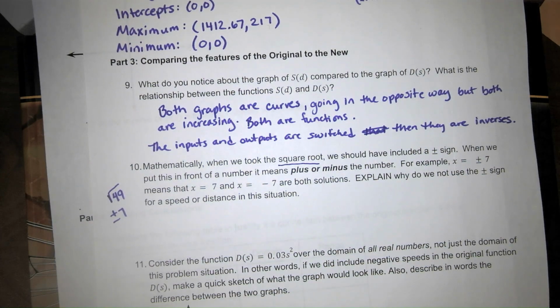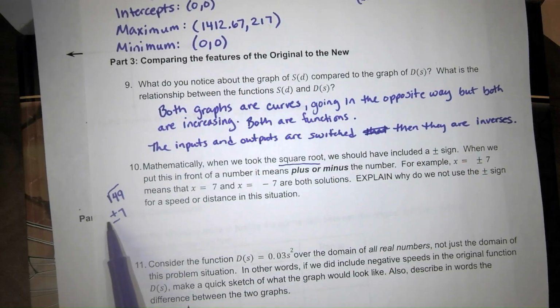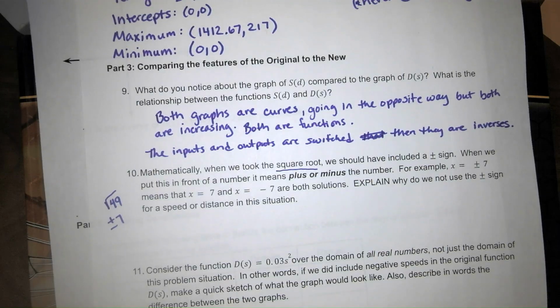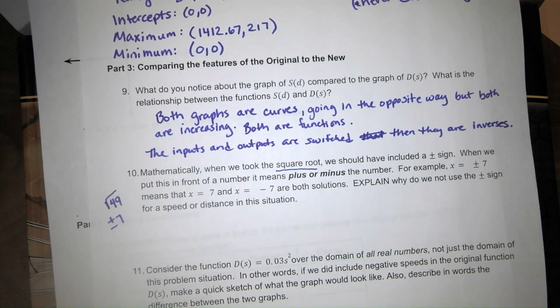What that means is when we put this in front of a number, it means that it can be both positive 7 and negative 7. Now, why is that the case? Why are we not using the plus or minus sign for our speeds or our distances in these situations? Well, why are plus and minus even both? Why is that a thing? Why are both of those an answer to this question? Why is the calculator only telling me 7 and I'm supposed to know that it's plus or minus 7?